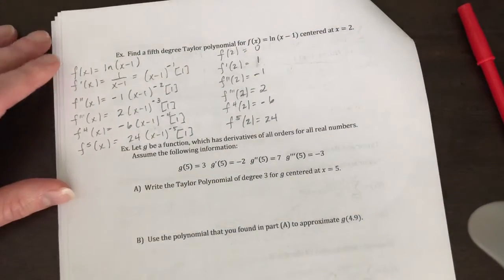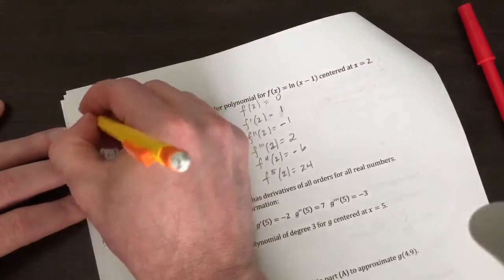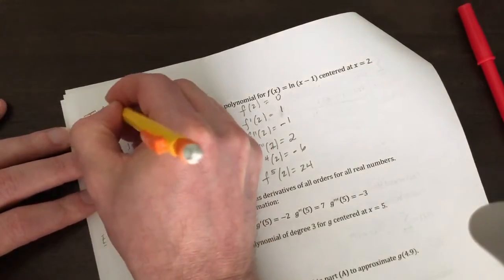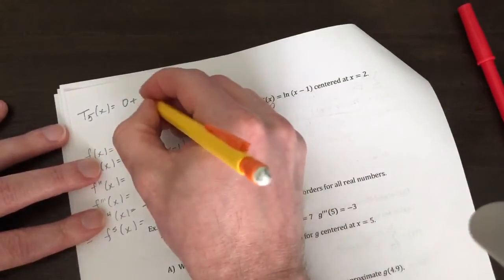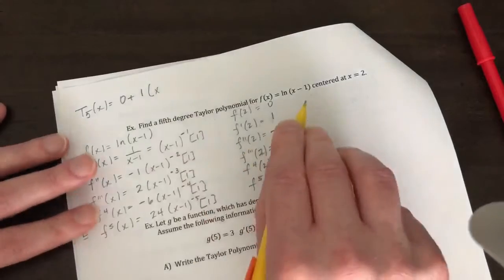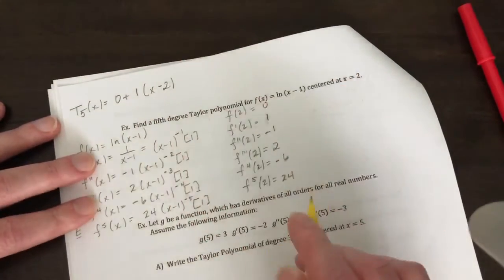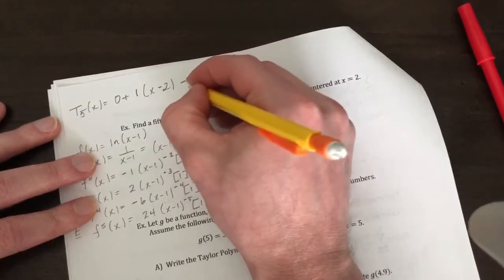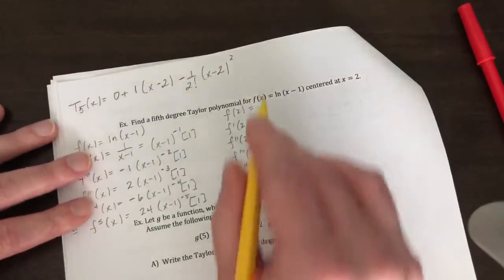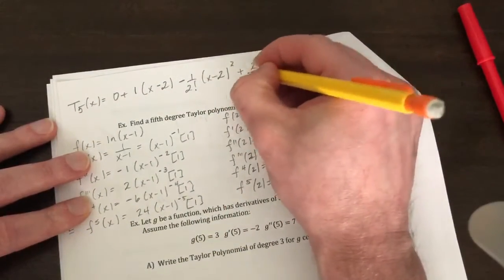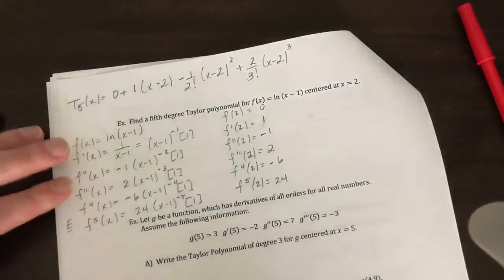Okay? So when we go to write our Taylor polynomial, I'm going to write it up here. The first term is going to be 0. Second term is going to be 1 times x, and we're centering it about 2, so it's x minus 2. Minus 1 over 2 factorial times x minus 2 squared. Plus 2 over 3 factorial times x minus 2 cubed.